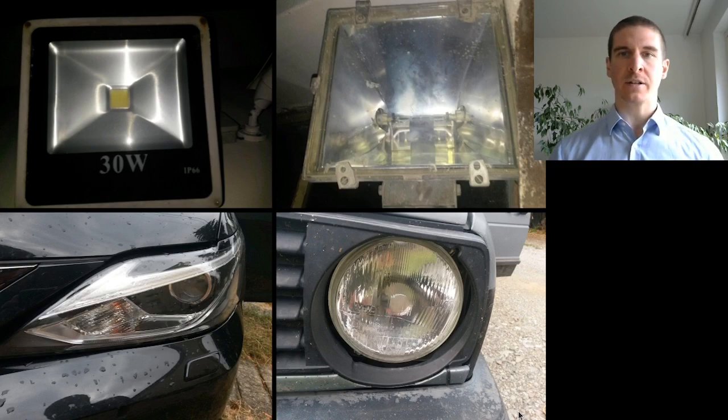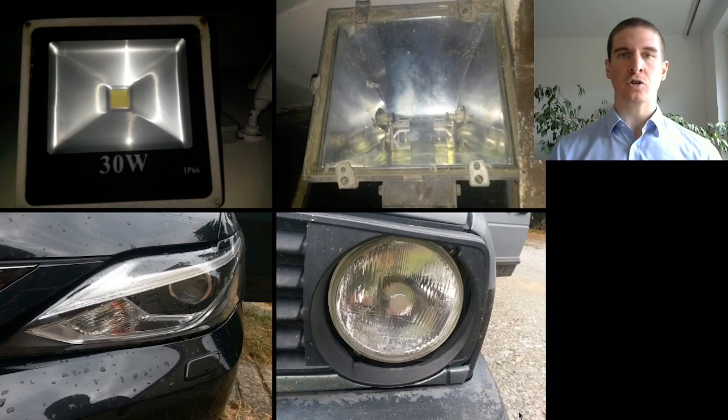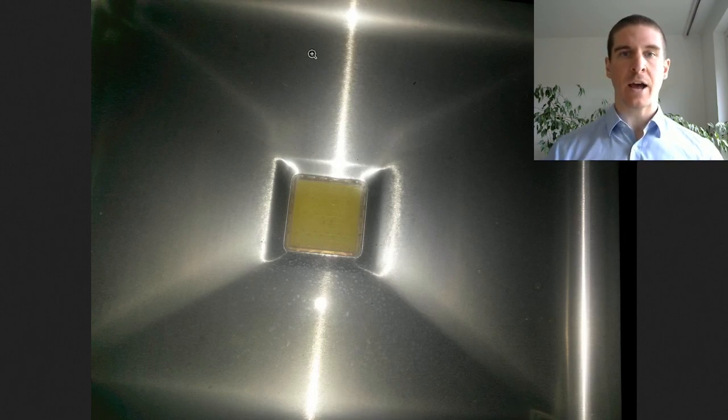LED light sources have unique spatial characteristics which usually lead to higher luminance and a smaller luminous area of the lamp. And I've talked a lot about the theoretical background behind this in earlier videos. In this one I'd just like to show you how it looks like in real life. Starting with an LED floodlight, we have a reflector around what seems to be one big LED chip.